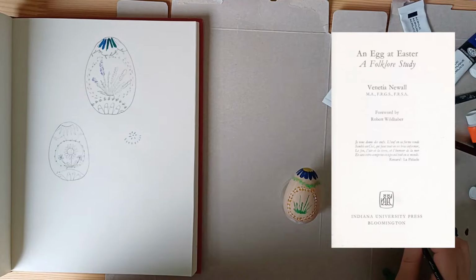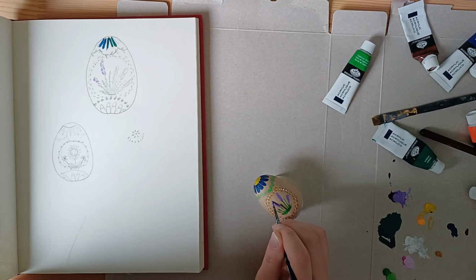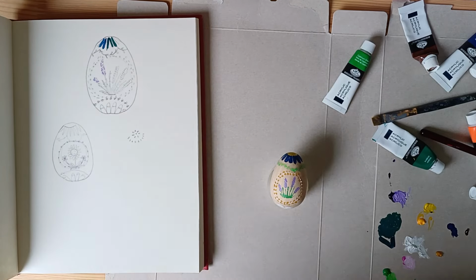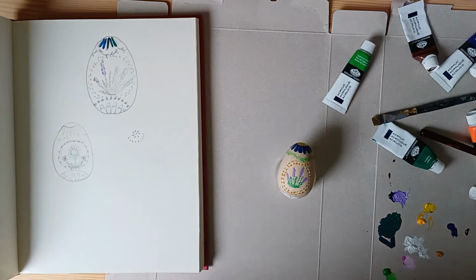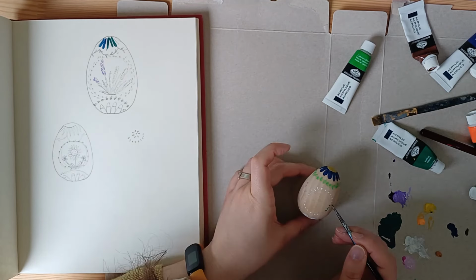A very, very good source for pictures of traditional Easter eggs from various different cultures is this book by Venetia Newell called An Egg at Easter, a folklore study. And it is from 1971, so if you decide to read it, and by the way, you can do so from archive.org, you can borrow the book for free. It's an online library, I'll link below.